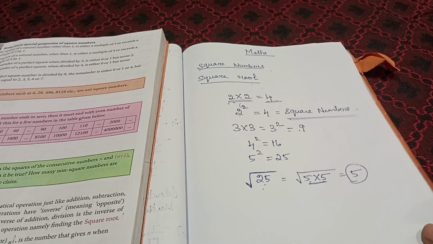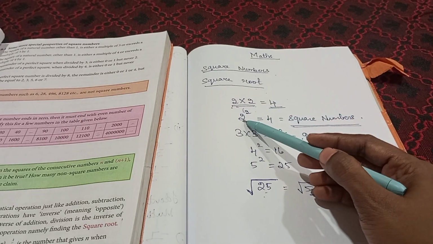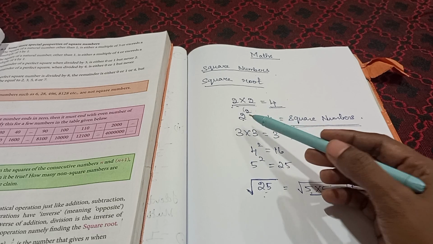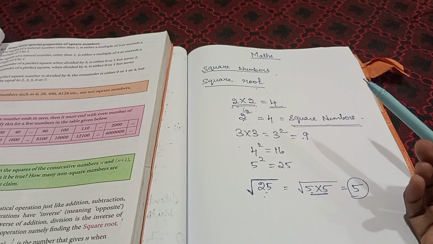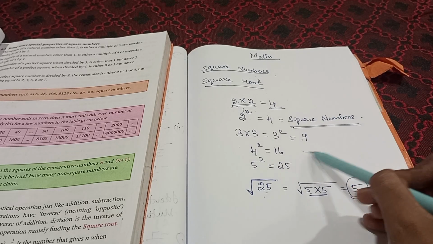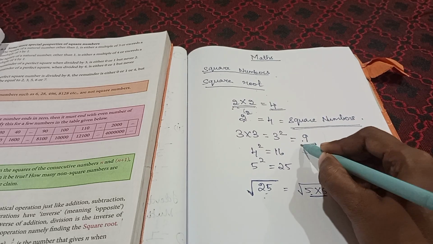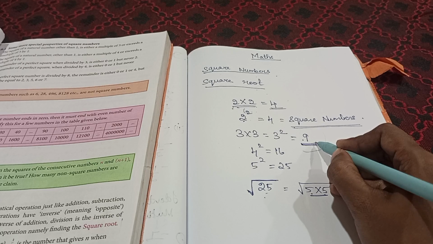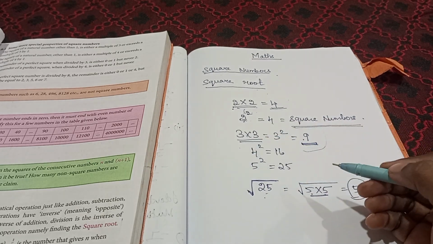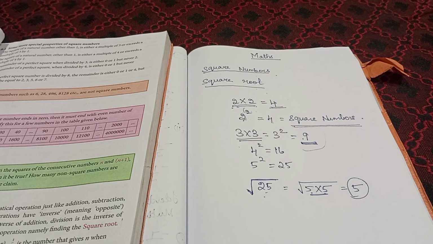Did you find the difference between square numbers and square root? Square number means you have to square those numbers. That means you have to multiply it twice. For example, 3 into 3, you have to multiply it twice. These are called square numbers. And to find the square root of 9, you have to find the multiplication, that is 3 into 3, and take 3 out. That is called square root of 9. You will find this easy.